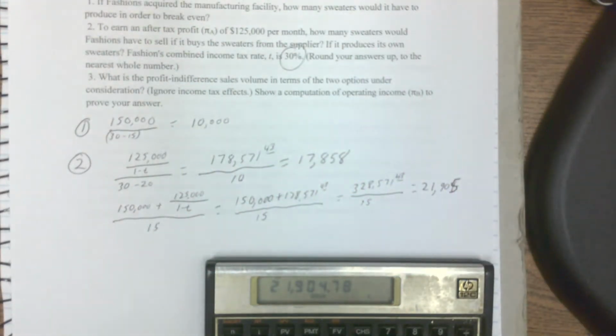And number 3, what is the profit in different sales volumes in terms of the two options under consideration? Show the computation of operating income to prove your answer.